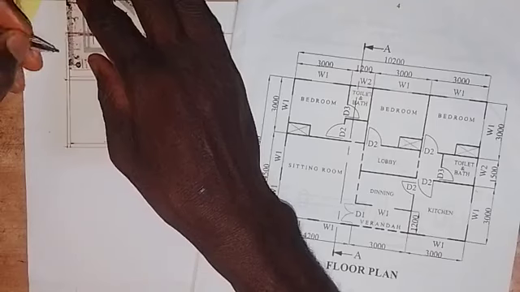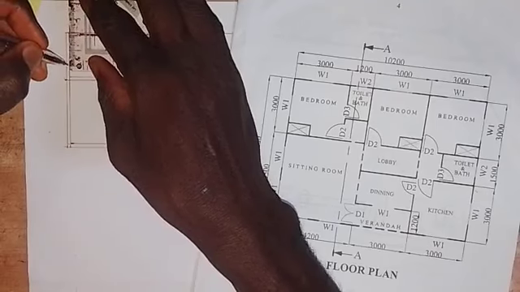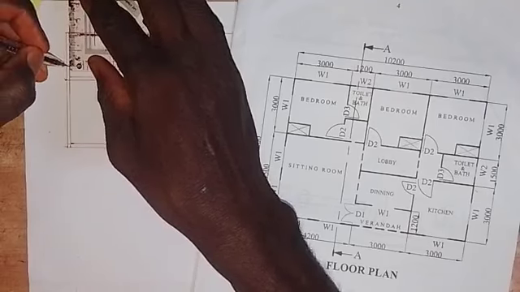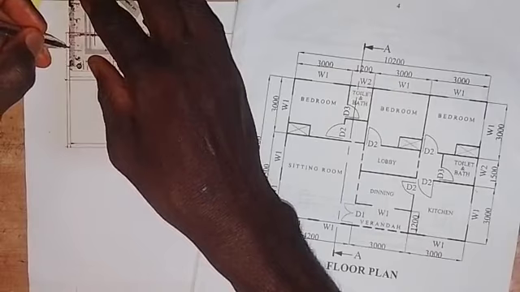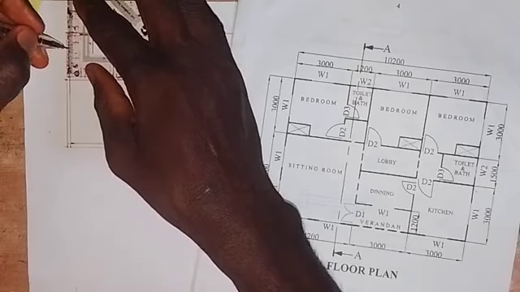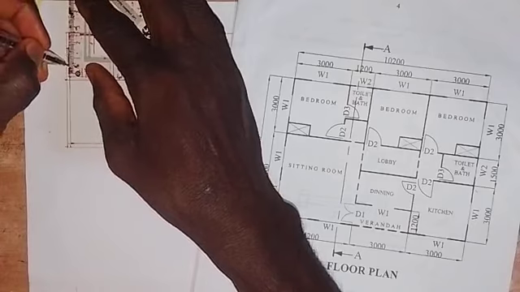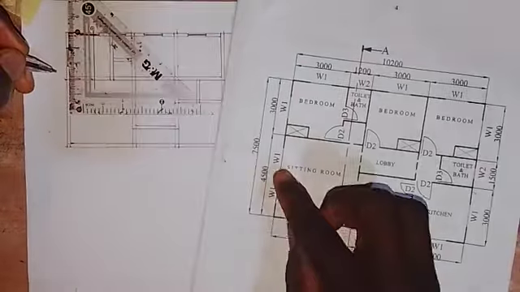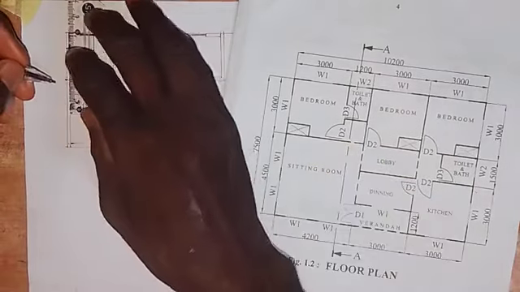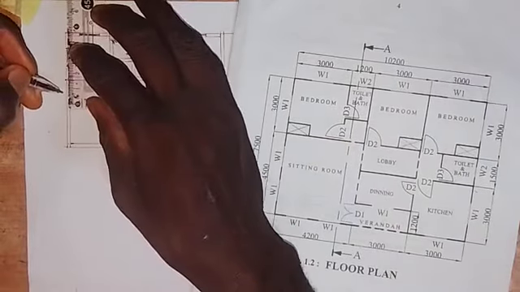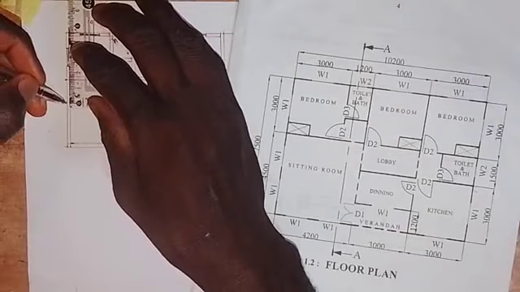Then let's come to this side. We have W1, W1, W1. Okay, so let's fix this one that we have in the bedroom. So 12 millimeters from here to here. All right, and then all right, so we have fixed that window. So we have two windows here in the sitting room. So that is W1 each.